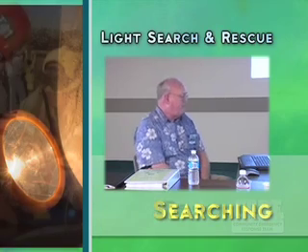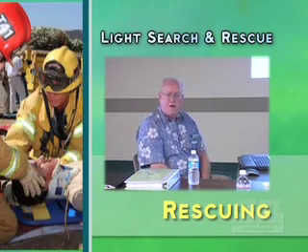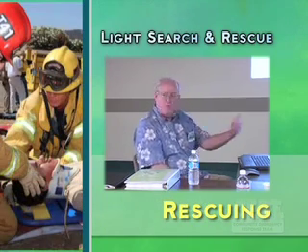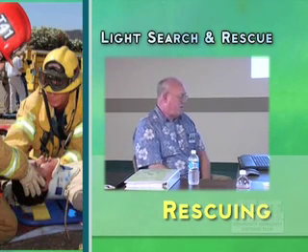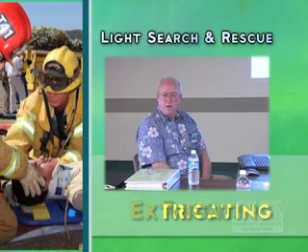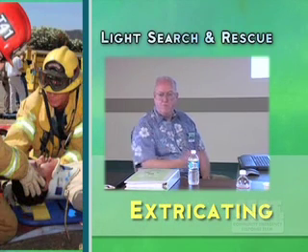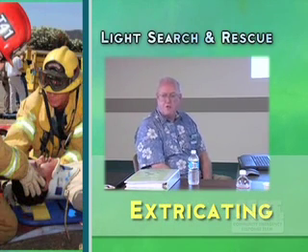We'll get into that. Then rescuing. Actually, how do we get people out of that zone of danger? Rescuing involves procedures and methods to extricate victims, and that's what fire people in this city and everywhere else do. Extrication is a big chunk of what they do when they come on accident scenes, as you might know.